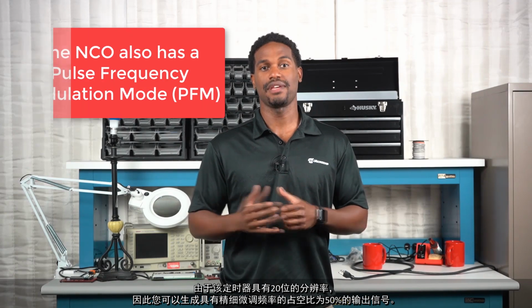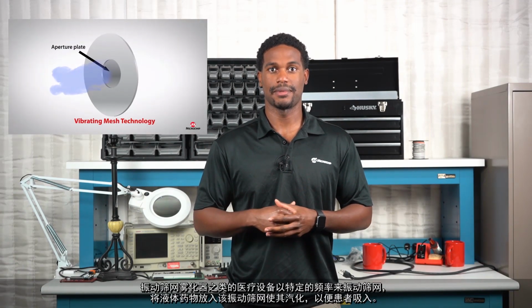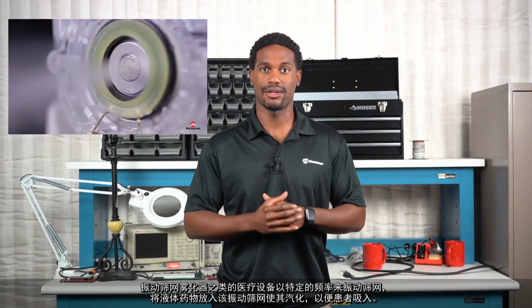Due to the fact that this timer has 20 bits of resolution, you can generate an output signal with a 50% duty cycle that has an extremely fine-tuned frequency. In many applications, having a reliable high-resolution output signal can be a critical requirement. One perfect example of this is the vibrating mesh nebulizer. Medical devices like the vibrating mesh nebulizer vibrate a piece of mesh at specific frequencies. Liquid medicine is then put onto a piece of this vibrating mesh, and the liquid medicine is then transformed into vapor that can be inhaled by a patient.